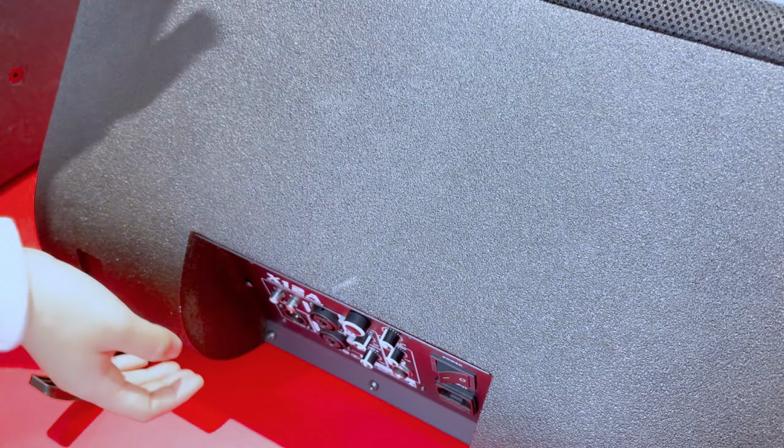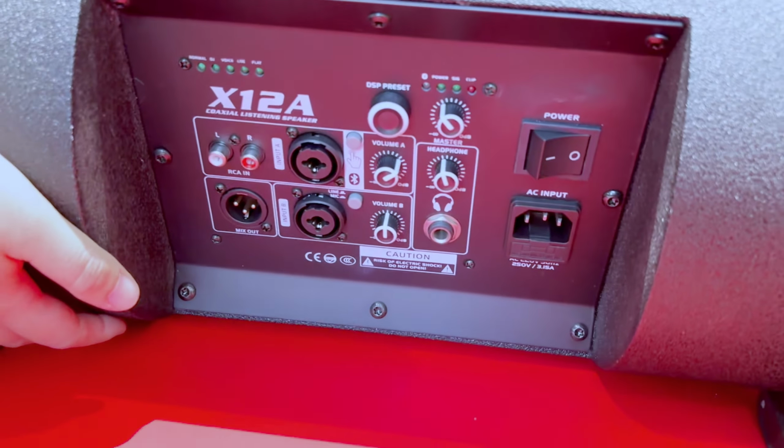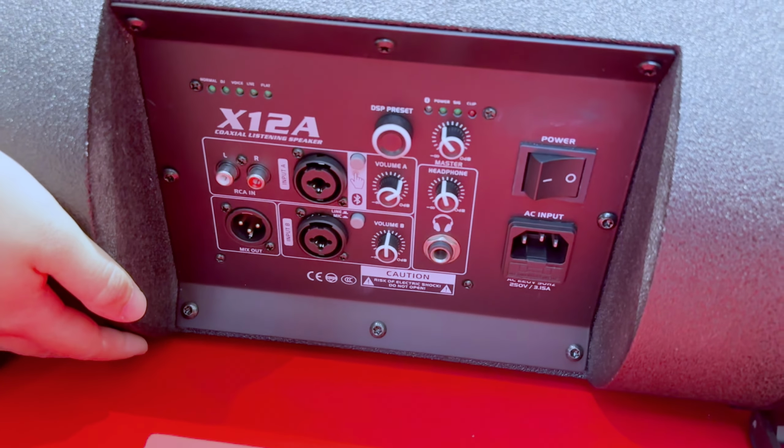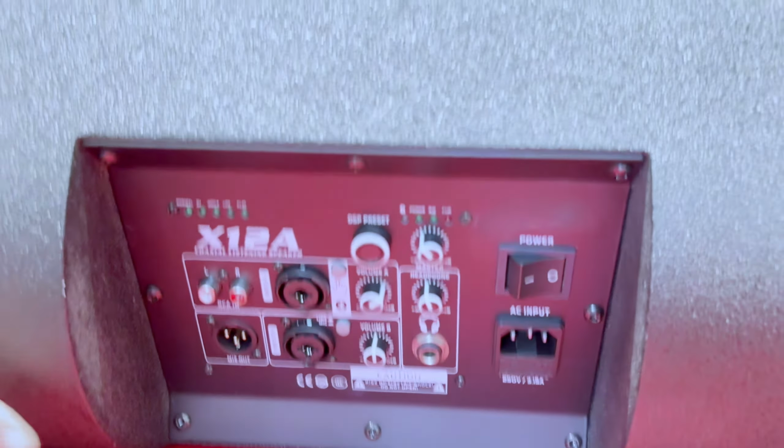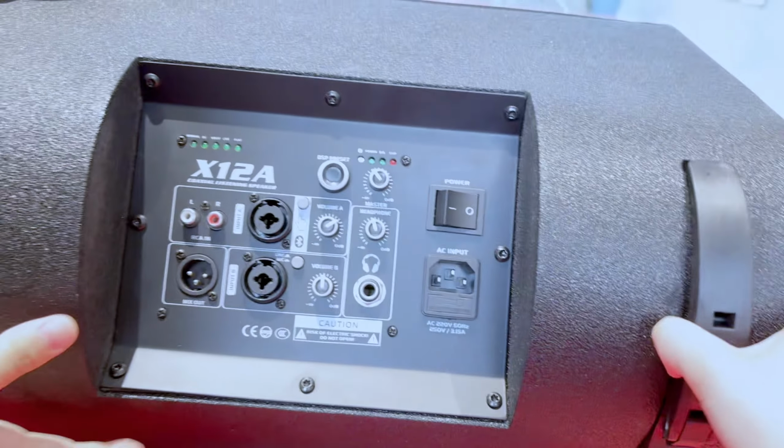And you can see the back of it here. It looks like the other one, but it's a little different.